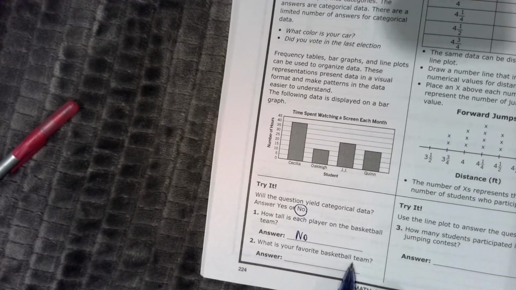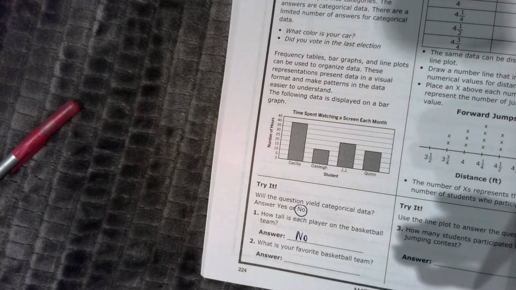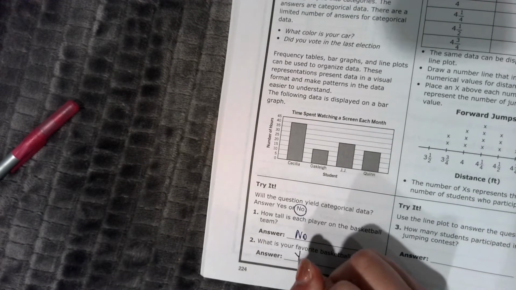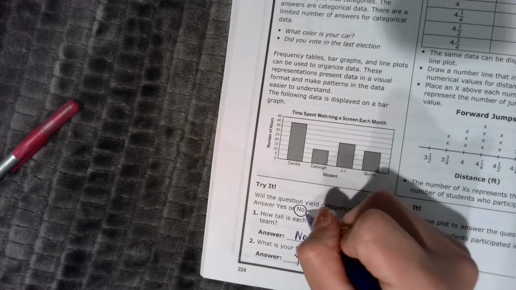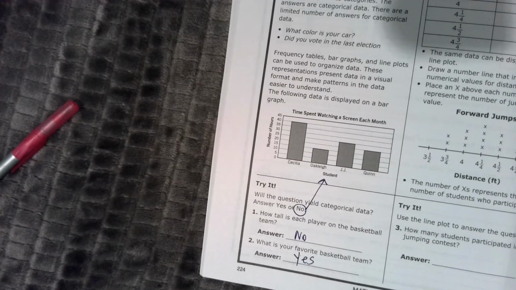Okay, looking at number 2, what is your favorite basketball team? Well, think about the answers to that. Our favorite basketball team. Well, personally, my favorite basketball team when we're talking about college sports would be the Carolina Tar Heels or UNC. Is that going to give me some type of number data, or am I going to look at categorical data? That's going to be categorical data, so you're going to write yes right there. Okay, I'm going to draw this no because I was actually answering the question in particular to that graph.